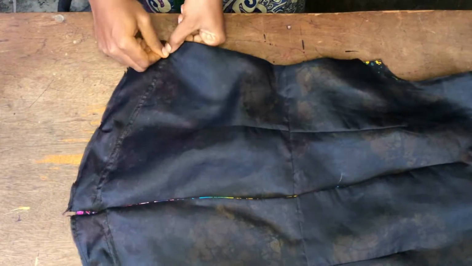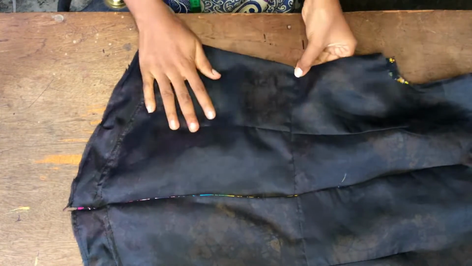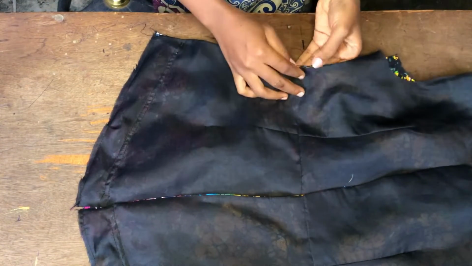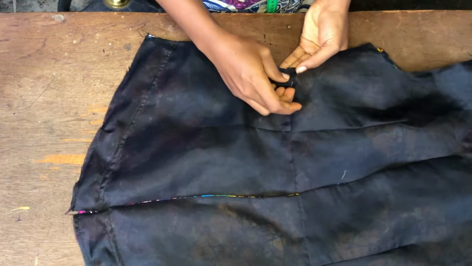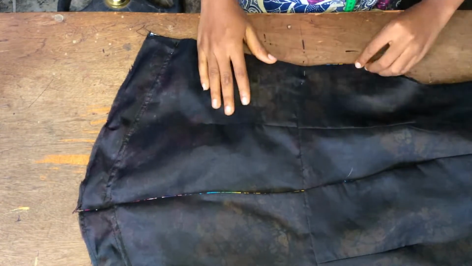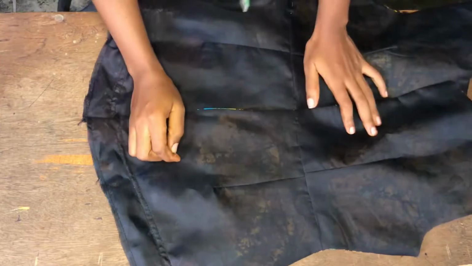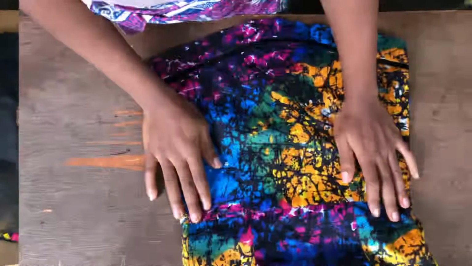So for me to know that it is matching each other, I'll just pin at that point so that it doesn't shake whenever I'm sewing. It is very important to pin. So I'll also pin the waist too. I'll also do the same for this other side, then I will just sew.